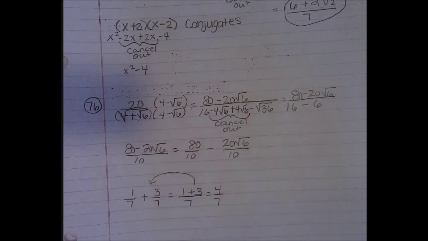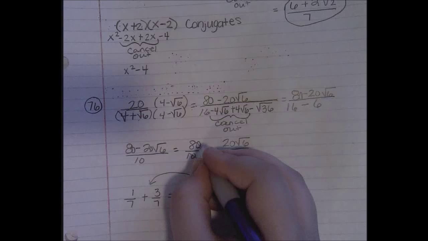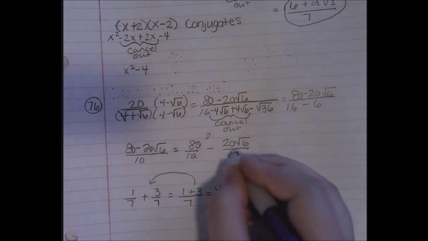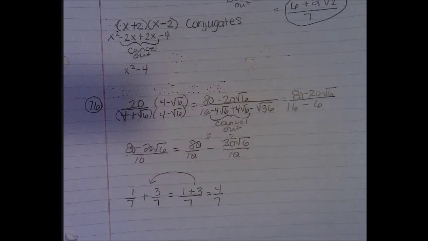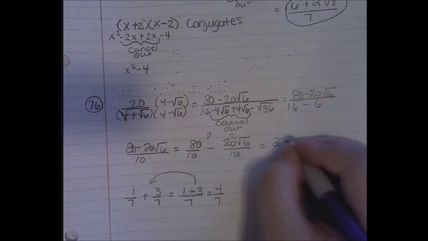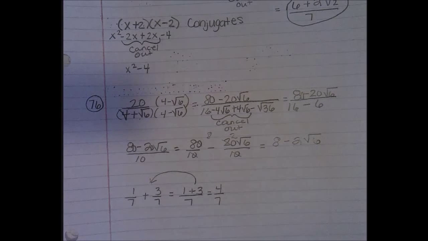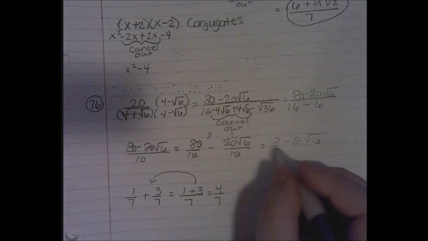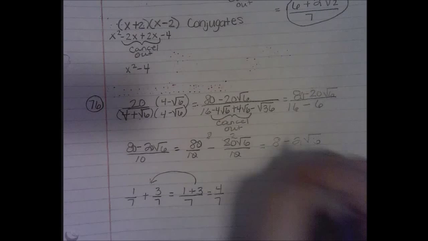Now we can simplify the 10 into 80 to be 8, and then the 10 into 20 to get 2. So we now have 8 minus 2 square root of 6. We have finished. We cannot combine these two terms because they do not have the square root of 6 on both of them.